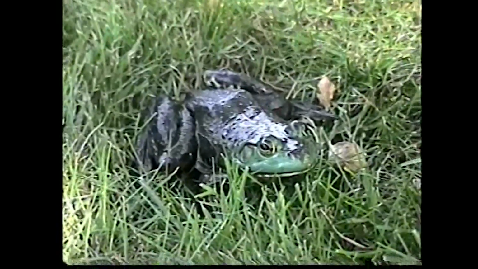Here's one. There's another one right here too. Oh, here we go. Well, I couldn't catch it, but in there is a water boatman, which hunts small tadpoles and other animals underwater and poisons them with its beak. Here's a close-up of the green frog.